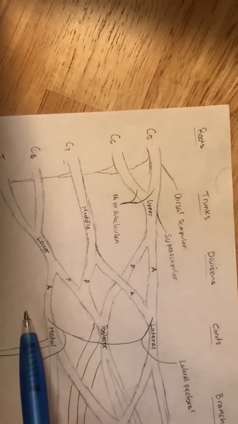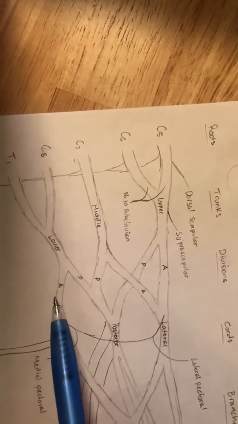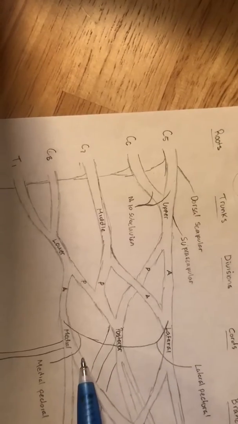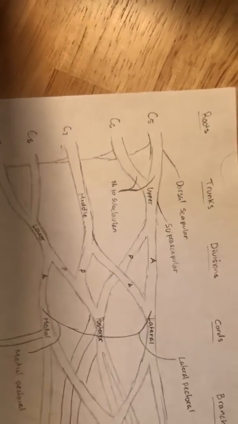In the divisions, there are no branches that come off, but there are a number of branches that come off in the cords. So up here on the lateral cord, you have the lateral pectoral nerve, which goes to your pectoralis major, and then on its counterpart down here, the medial pectoral nerve innervates your pectoralis minor and your pectoralis major. So the pectoralis major kind of gets dual innervation there.